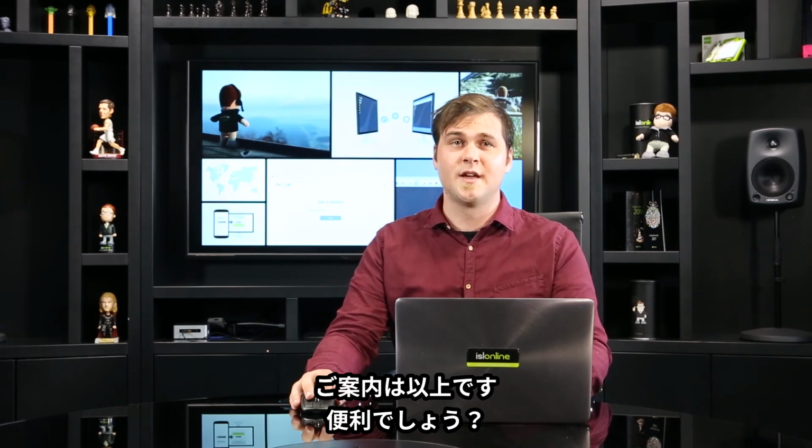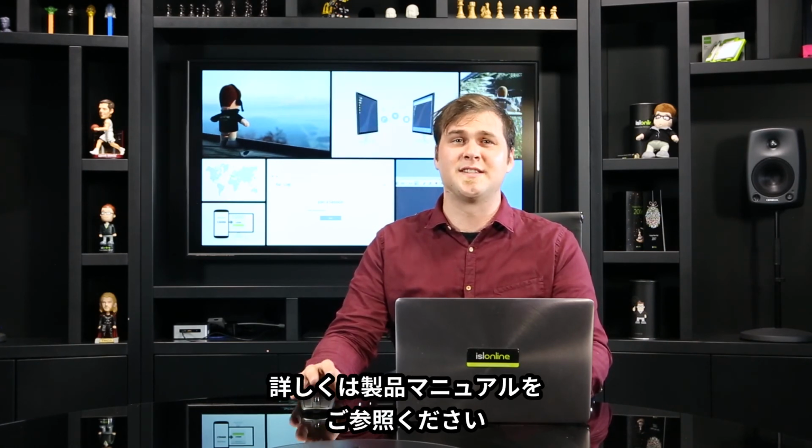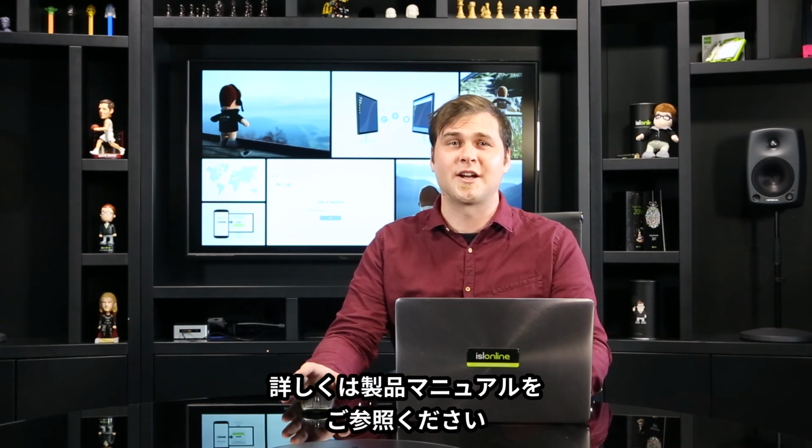I hope this was useful. You can also find everything explained in the written versions in the manual under Connect via RDP section.